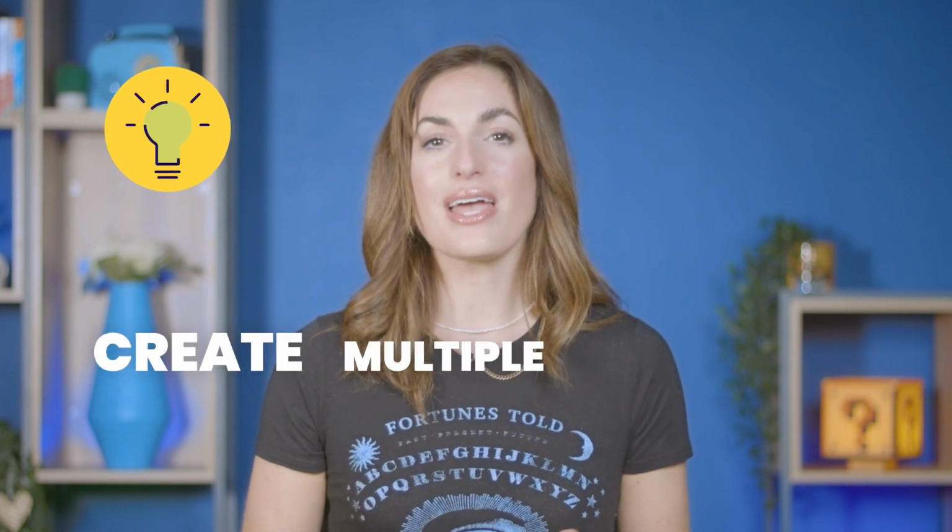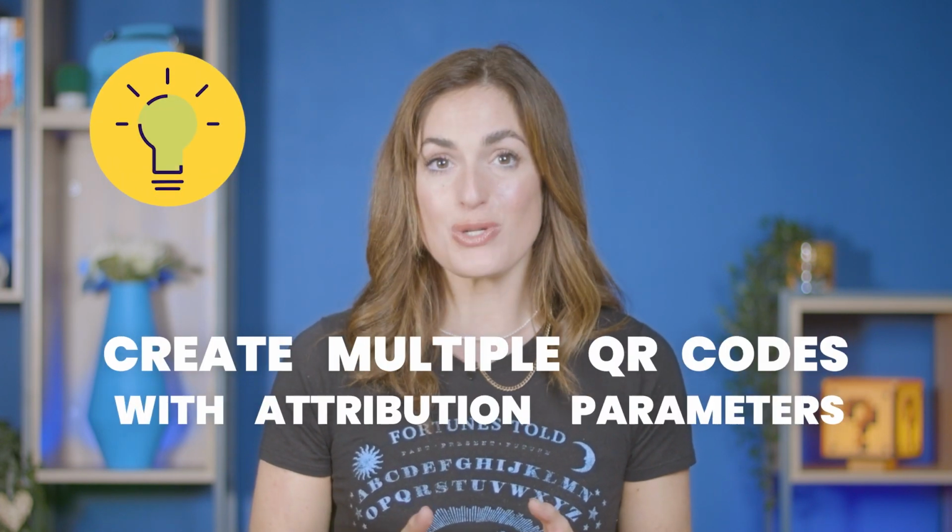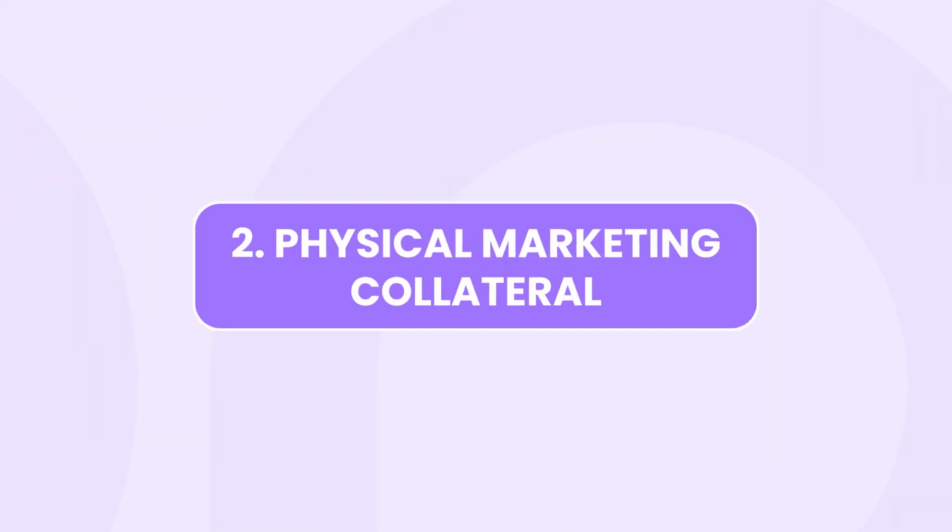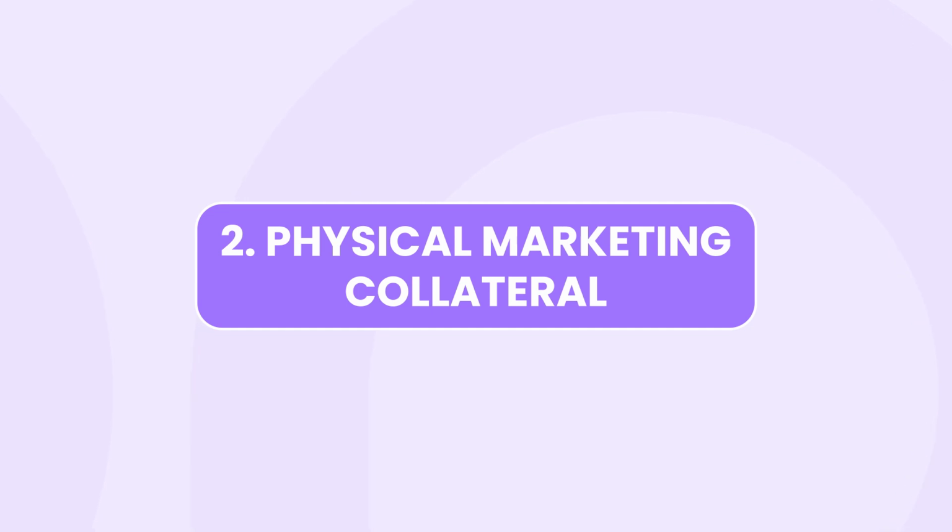Pro tip: create multiple QR codes with attribution parameters for every campaign, so you can measure performance of where the QR code ad is displayed and optimize accordingly to drive better results. Second up, place your QR code on your physical marketing collateral, like products, packaging, or promotional materials.